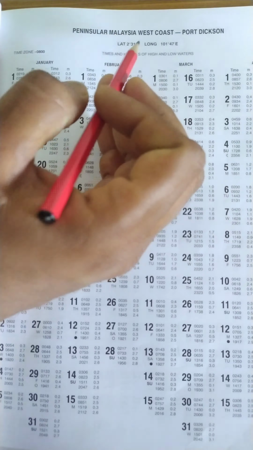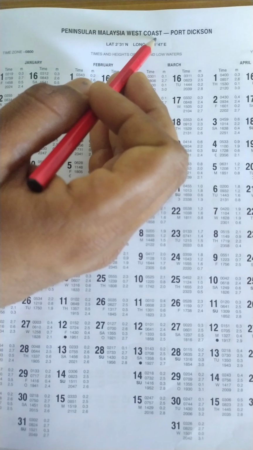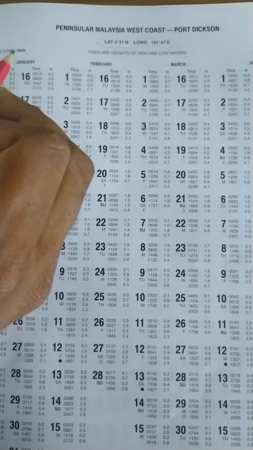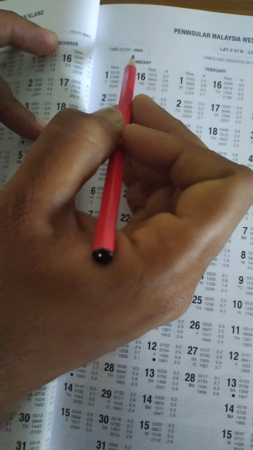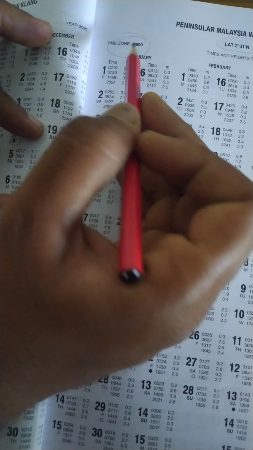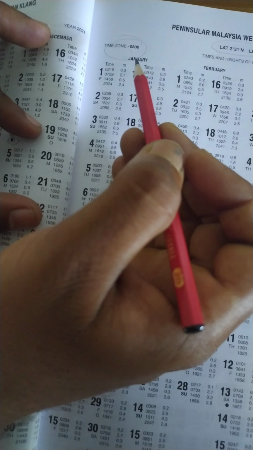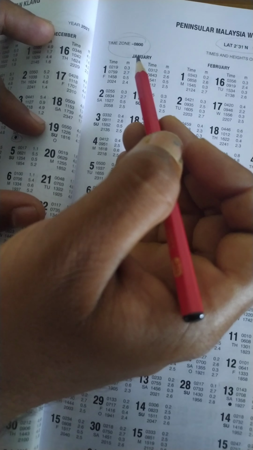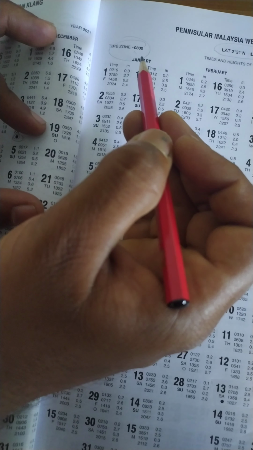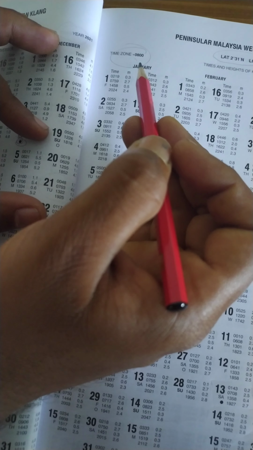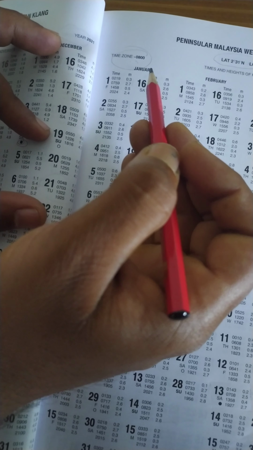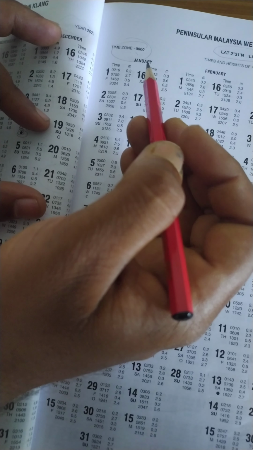Always remember, where they are taking the tide, they are giving you the lat long. Next comes the time zones. Malaysia is at -8, so it is given here. Why this is given is, there might be daylight saving hours for a country. So if you want to know the daylight saving hours for the country you are sailing into, you should refer to ALRS Volume 2.